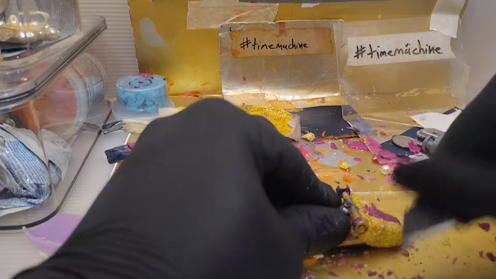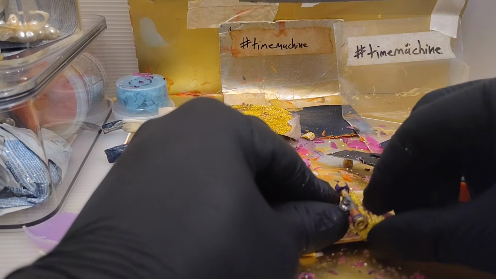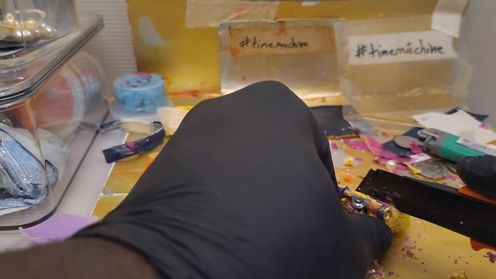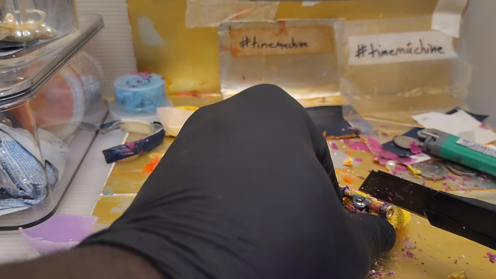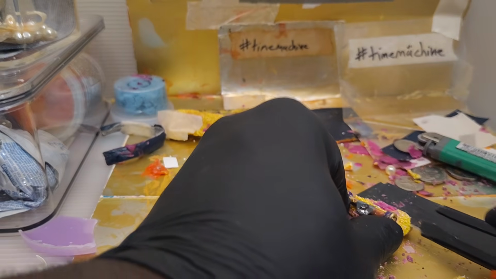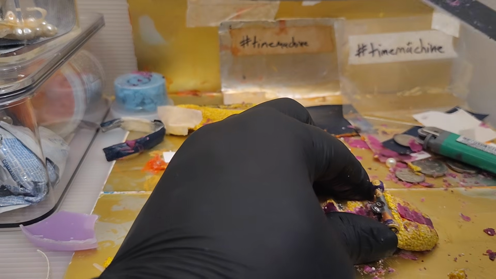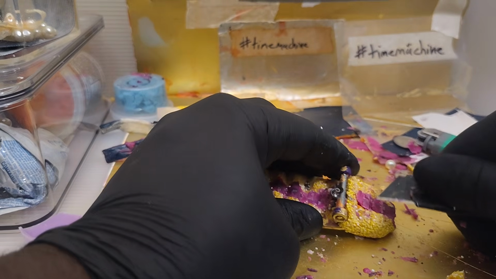Maybe I put some super glue on them or something. Alright, let's get another groove in there. I'm just gonna two groove it, because I don't want to do what I did last time and break too much of the wax core out.